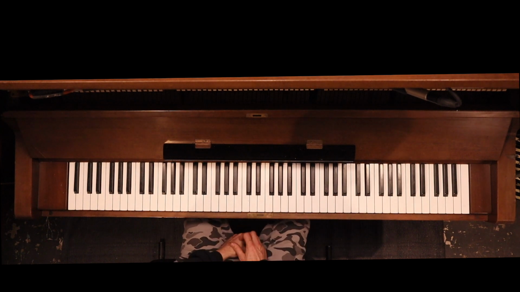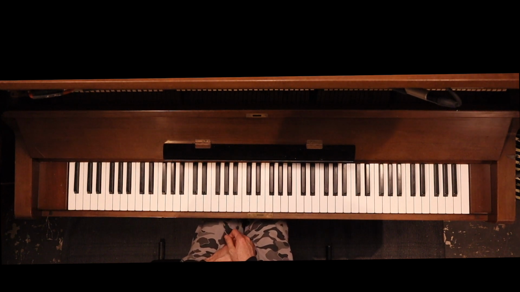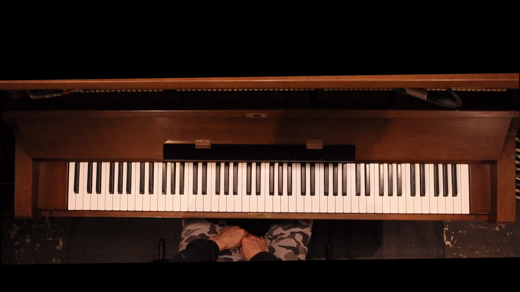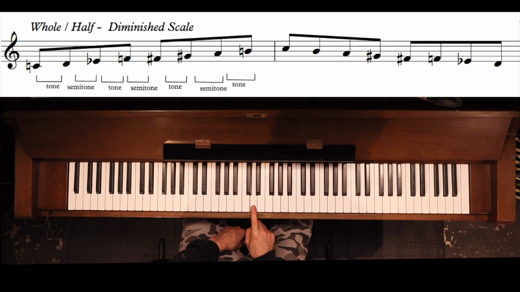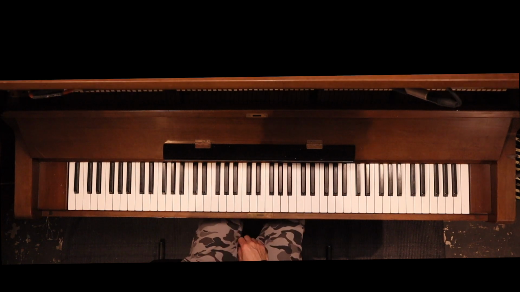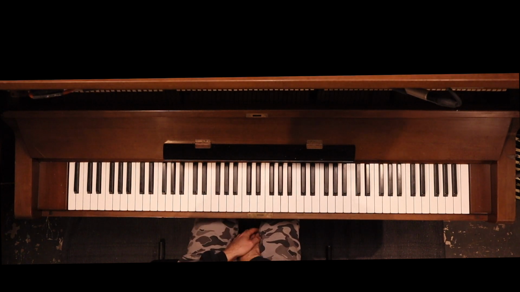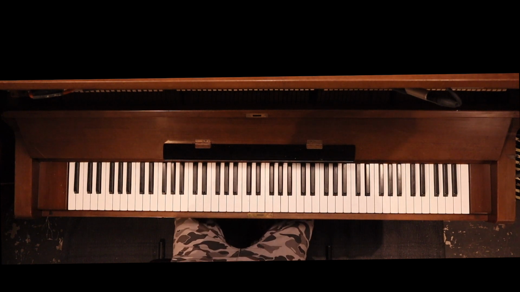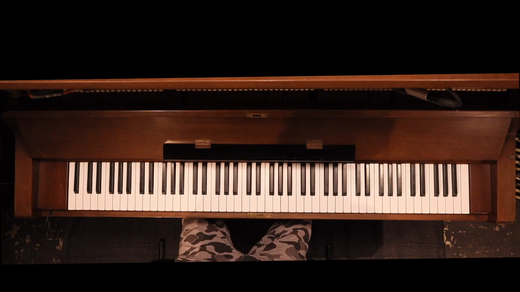Okay, and then the other diminished is the tone, semitone diminished. Tone, semitone, tone, semitone, tone, semitone, tone. Yeah? Okay, these are the scales. A whole half or a half whole diminished. The diminished scale, you can use it everywhere really, and there's a lot of things that are derived from the diminished scale.